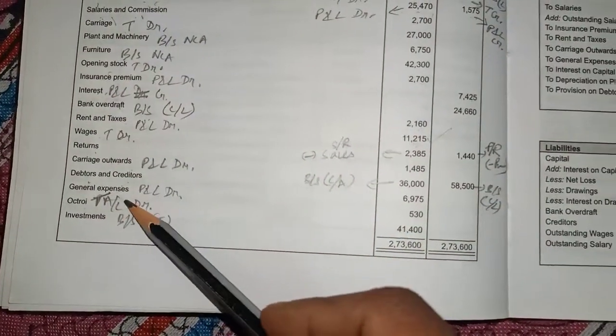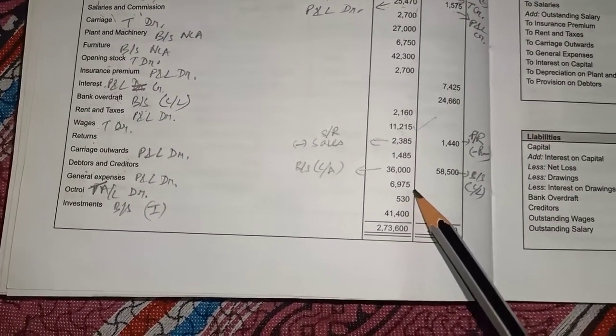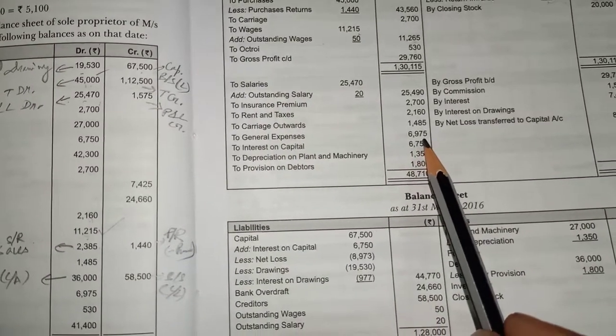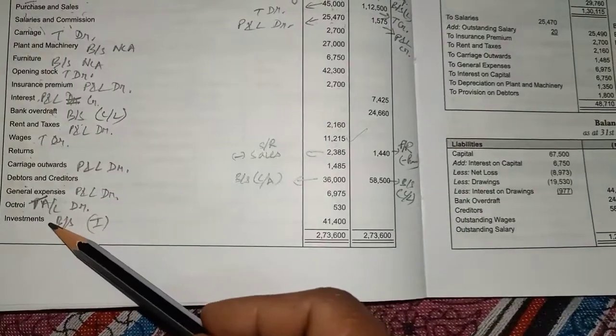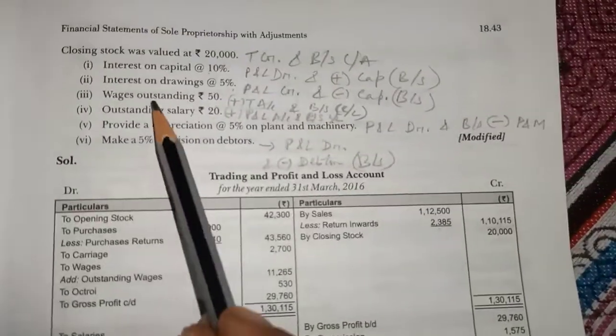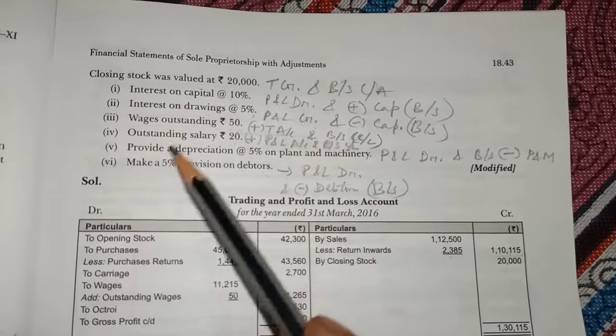Okay, let's see what is the next one. General expenses, which is 6,975, isn't it? So it will come here to general expenses 6,975 rupees. Okay, now let's see, anything else is left? No, nothing is left here. So we will go with the adjustments. What is left in the adjustment? We'll check it. Closing stock is done, with nothing to come in the profit and loss.